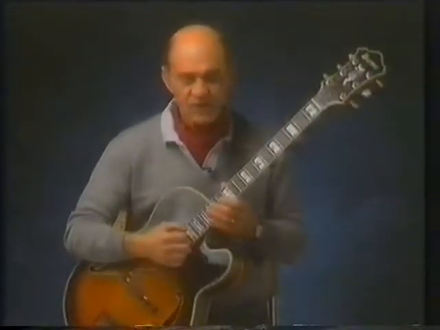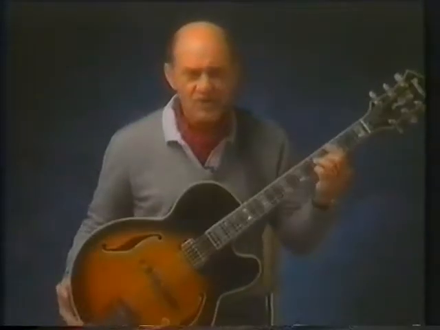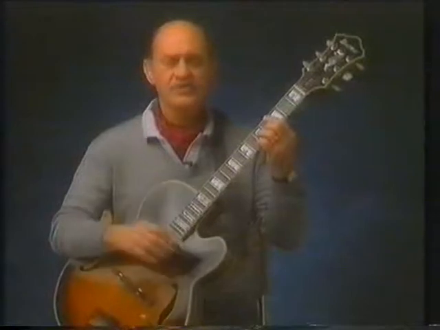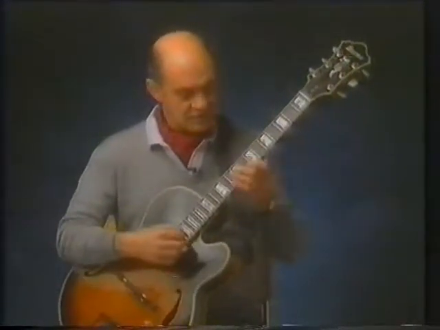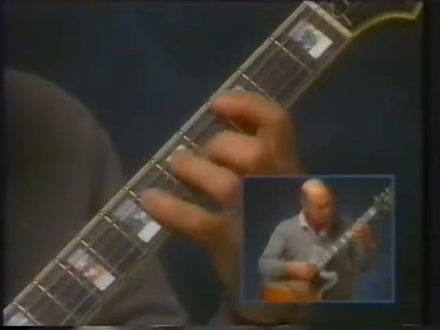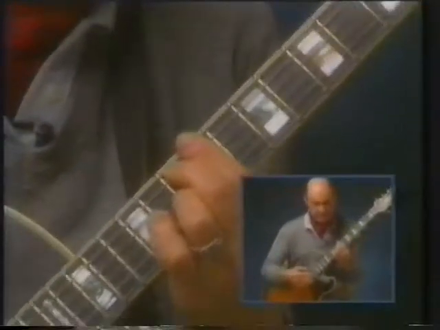When you have a 1 chord, which is now in this case a C major 7, when you have a 1 chord for a bar, you can always use the 5 chord as a movement. In this case, it's G7 flat 9.